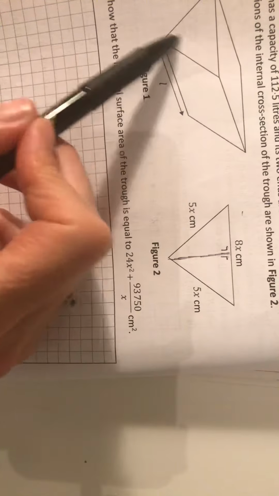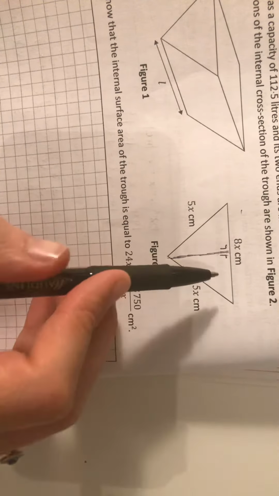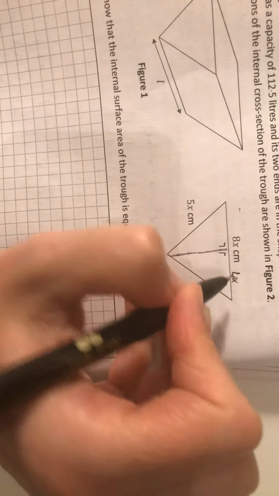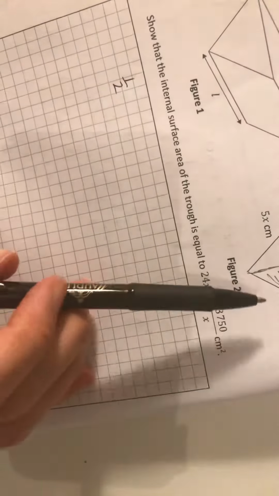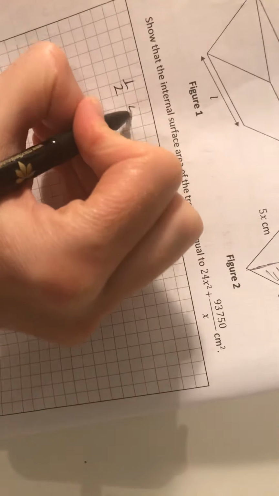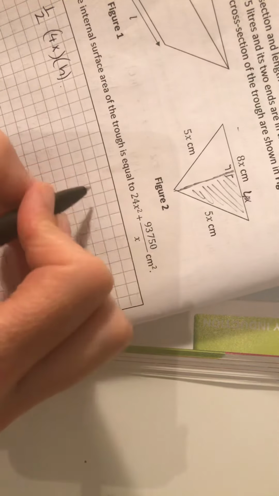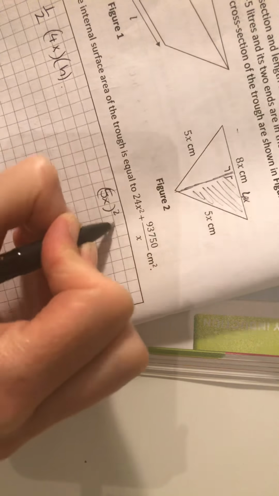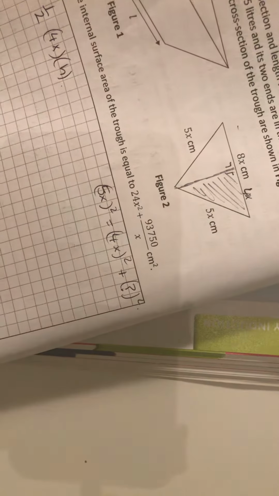How do you get the area of this triangle? Half base by perpendicular height. I need to work out the perpendicular height here. I'm going to use Pythagoras' theorem. That gives me, so that's 8x, which means that's 4x. So I'm just getting the area of this at the minute. Half the base by the perpendicular height. How am I going to get the height? I'm going to do it by Pythagoras' theorem. So 5x squared is equal to 4x squared plus something squared.